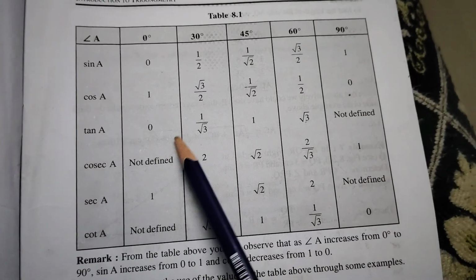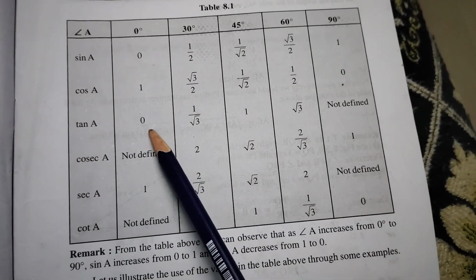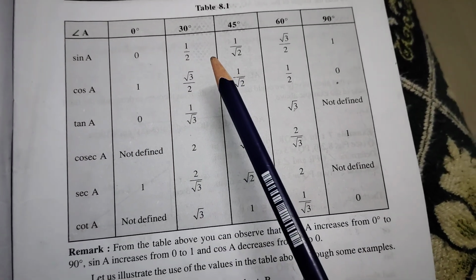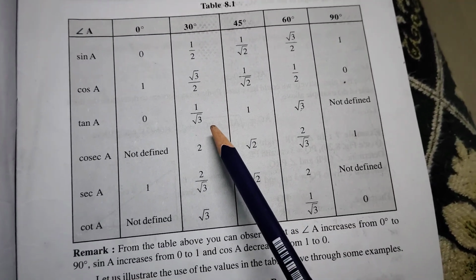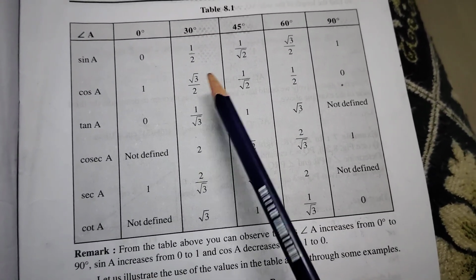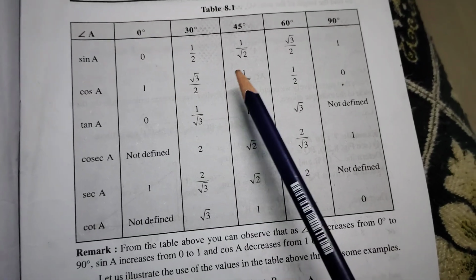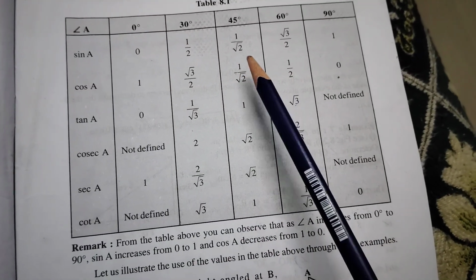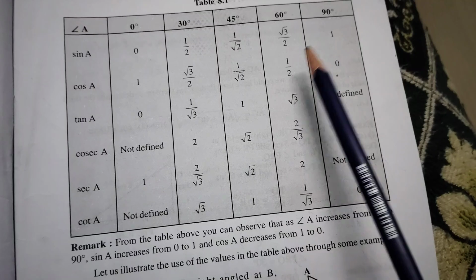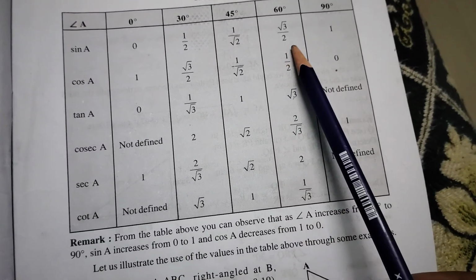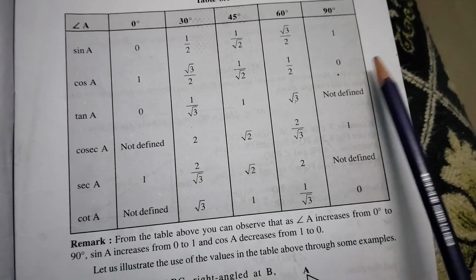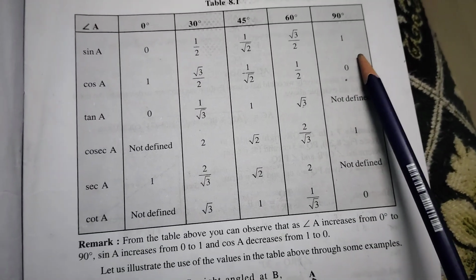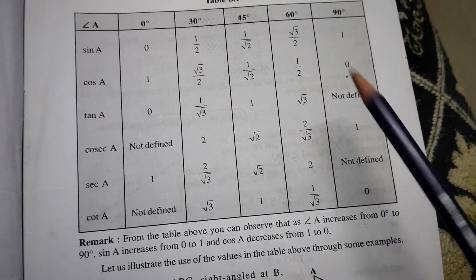Tan A is sin A by cos A, which is 0 for 0 degree. Then tan 30 degree is equal to half divided by root 3 by 2, which becomes 1 by root 3. Tan 45 degree is equal to 1 by root 2 divided by 1 by root 2, which is 1. Tan 60 degree is equal to root 3 by 2 divided by half, which is root 3. Tan 90 degree is equal to 1 by 0, which is not defined.